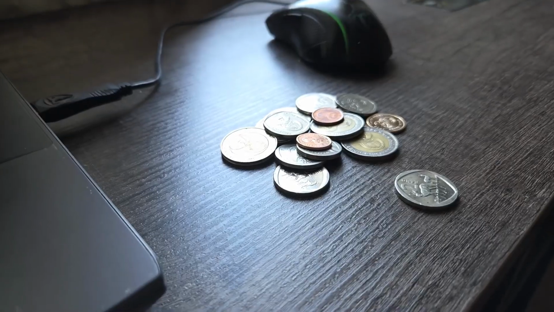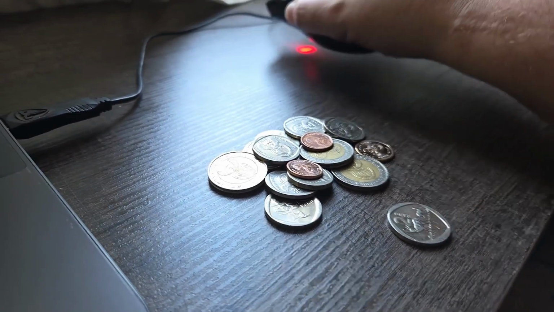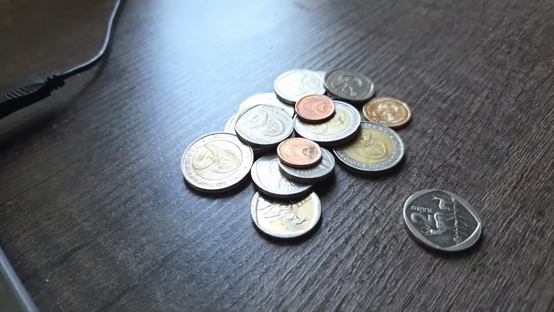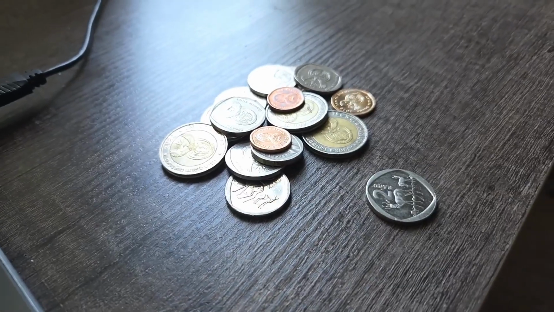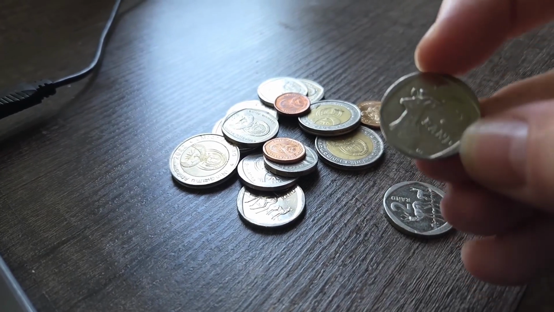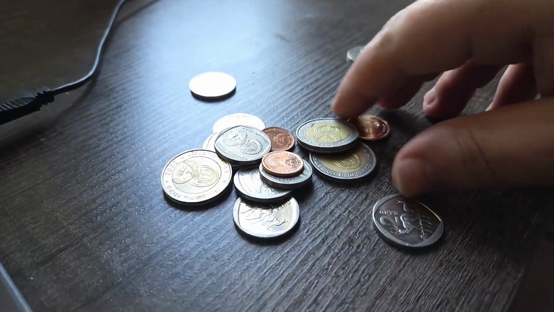Let's get into it. So I have some coins right here, and we're going to start counting these coins. The first thing you want to do is separate them by the same coin. What I mean by that is, if you can see, this is a 2 Rand coin. You want to put all the 2 Rand coins together.